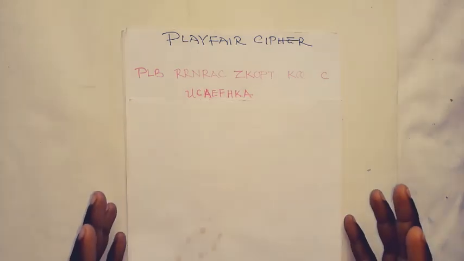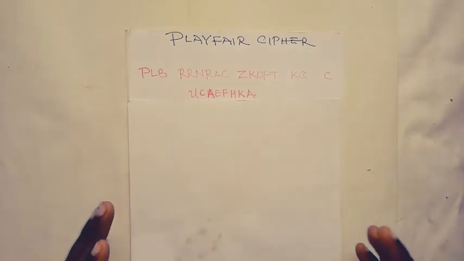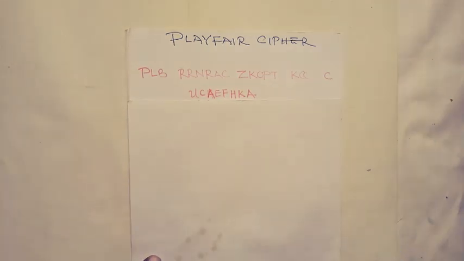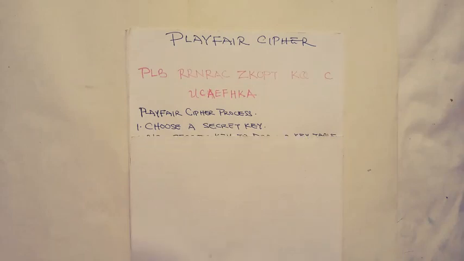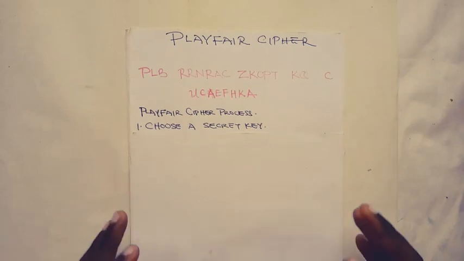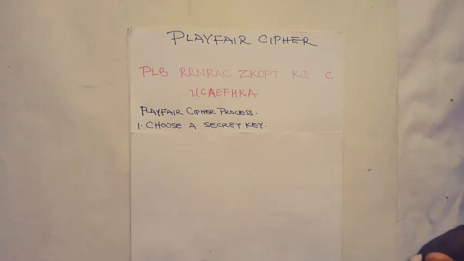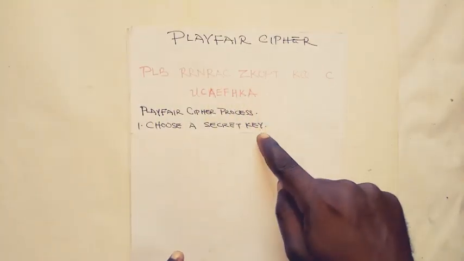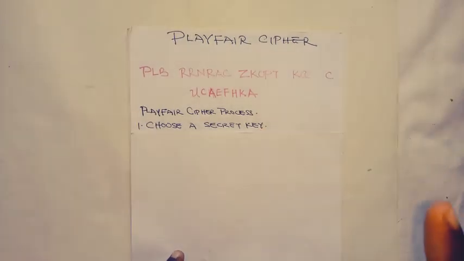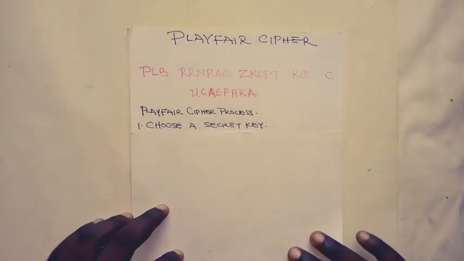I'll quickly tell you what Playfair cipher system is all about, and here it is. The process of Playfair cipher. The first thing you need to do is to choose a secret key. We all know what a secret key is in crypto systems. It is a special key that we use in combination with an algorithm to encrypt a text. This text over here was encrypted using a secret key. I'll let you know about that as you watch this video.